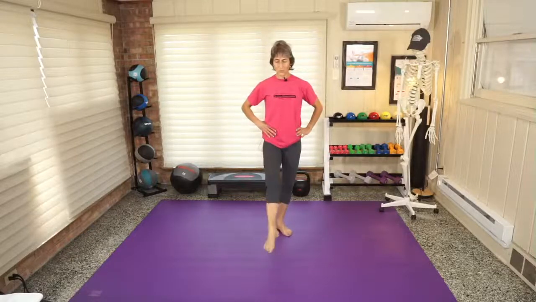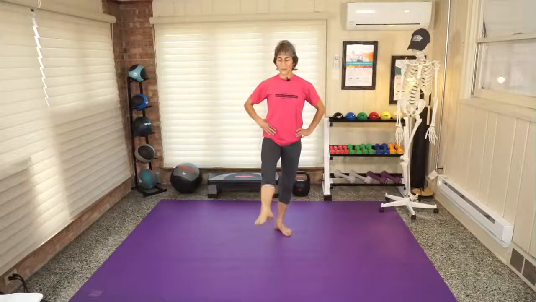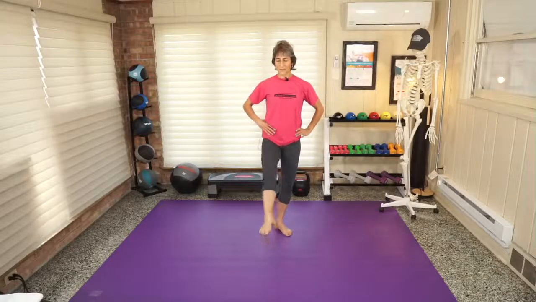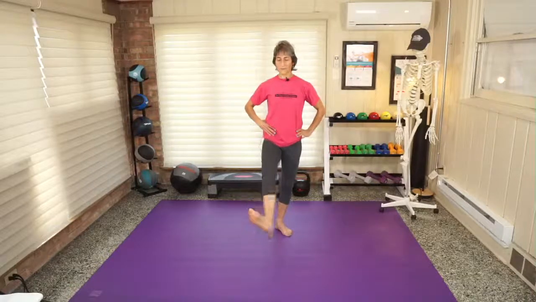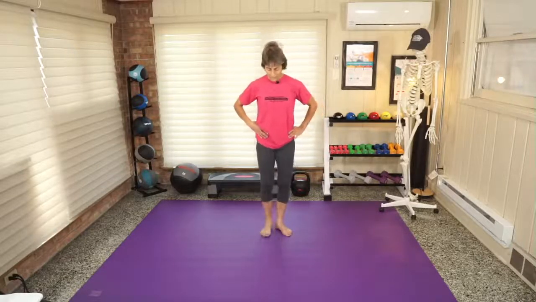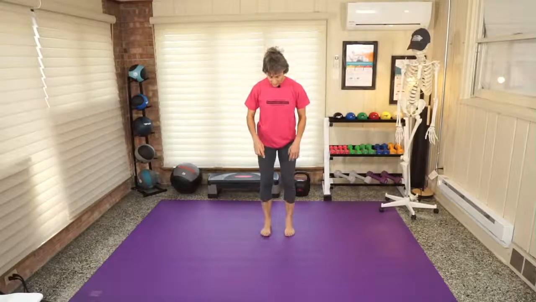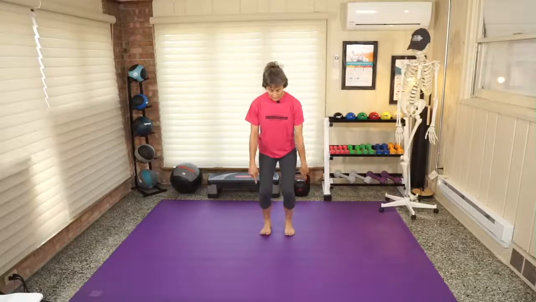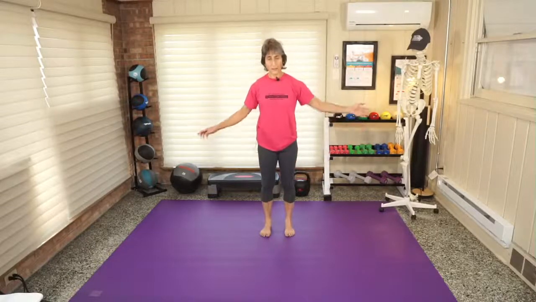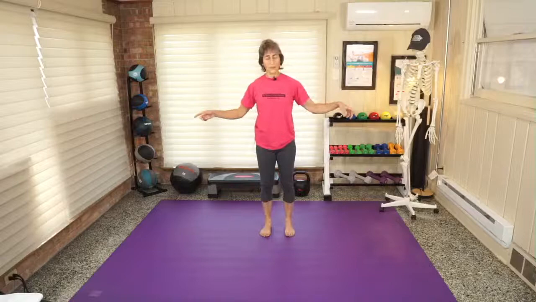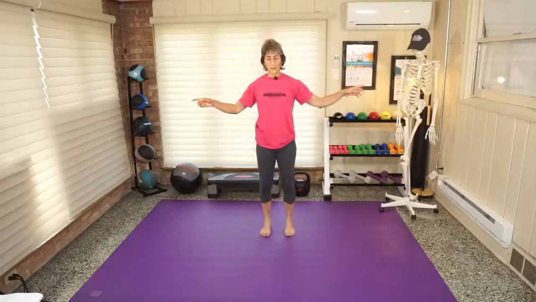1, 2, 3, 4, 5, 6, 7, and 8, and flex. 1, 2, 3, 4, 5, 6, 7, and 8. All right, let's go to the feet a little bit. So we're going to bend your knees, stretch out the calf, and then straighten and lift up on your heels, up on your toes, and lower down.